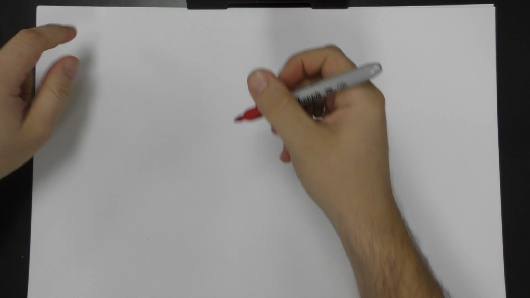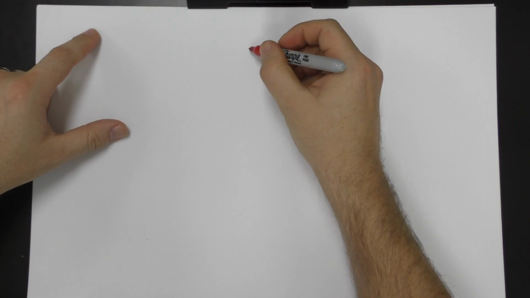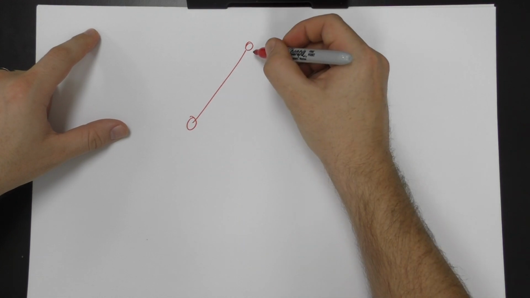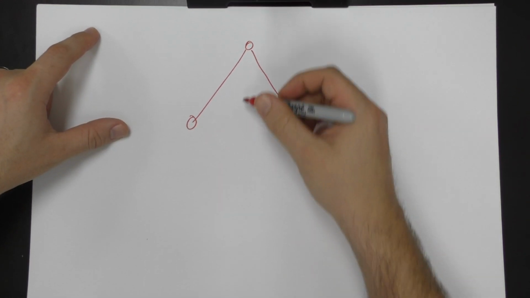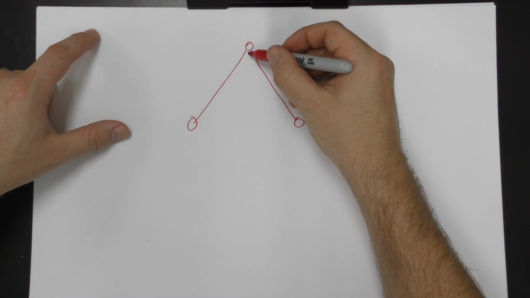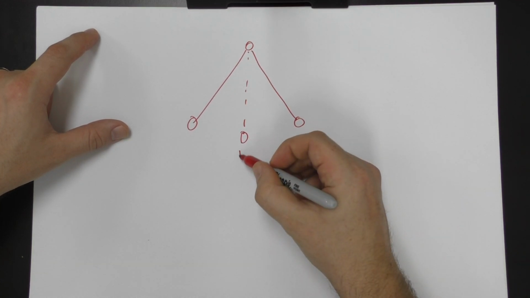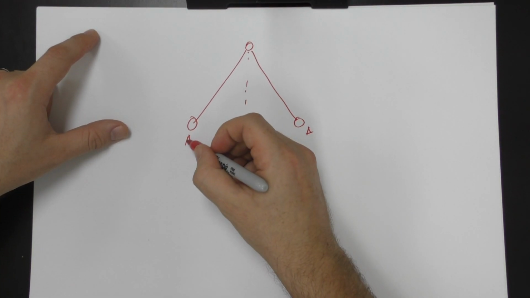Right, so in this video we're going to look at energy in simple harmonic motion. Go back to the standard pendulum. I like a good standard pendulum. We've got our equilibrium point here, amplitude, amplitude.